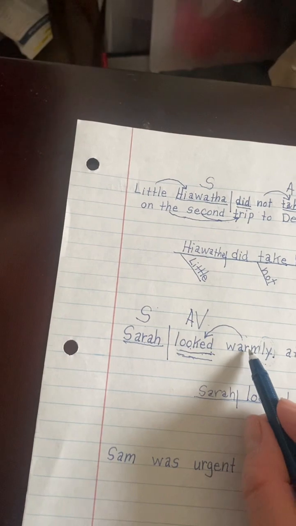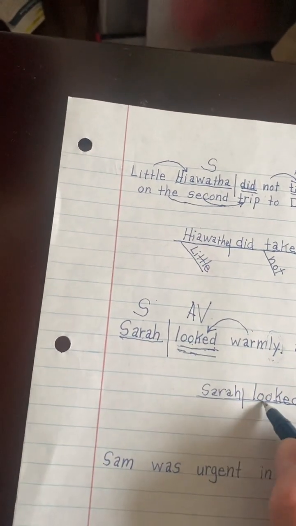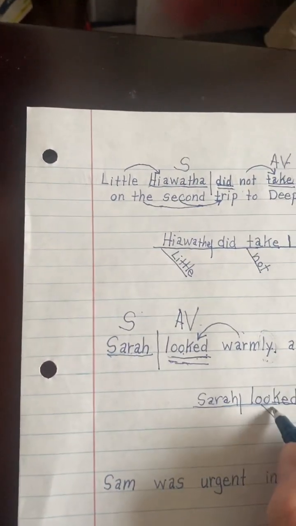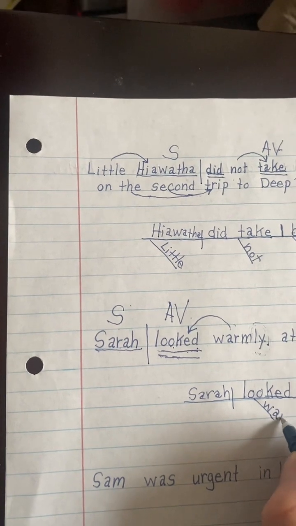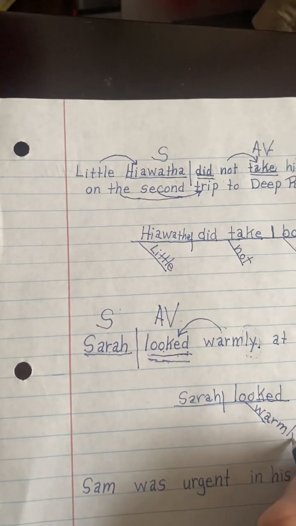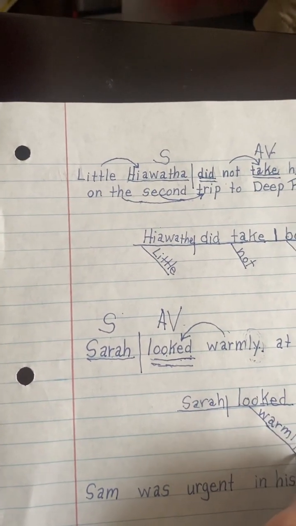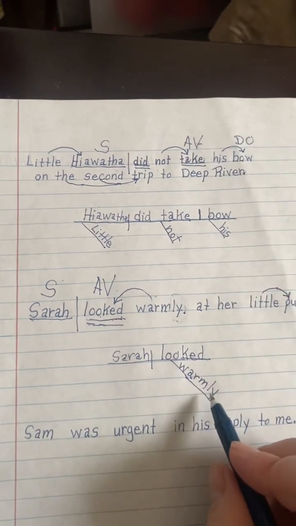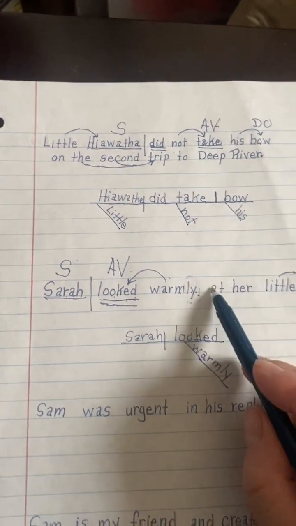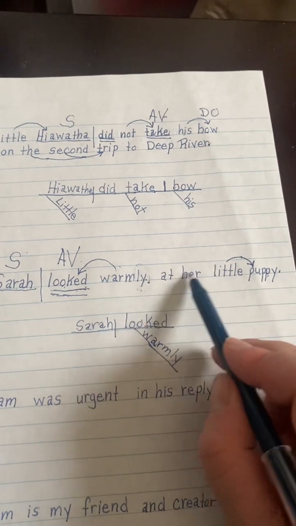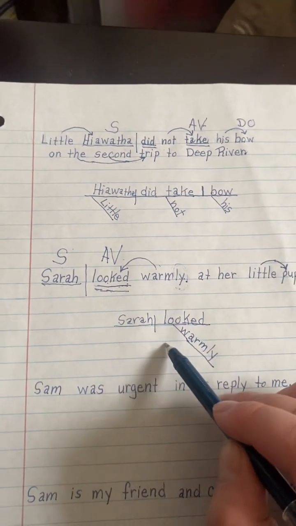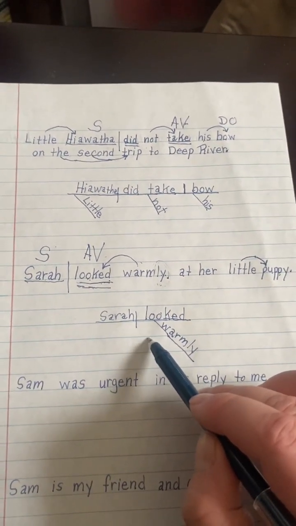How did she look? Warmly. Here's a modifier for looked. Warmly. And so the adverb would go under the verb that it modifies. We'll extend this line like that. This isn't a prepositional phrase, so we don't need to diagram any of that. That's all we have to diagram with this sentence, okay?